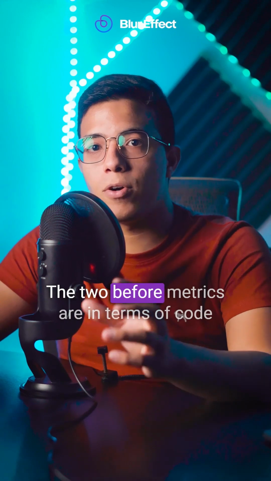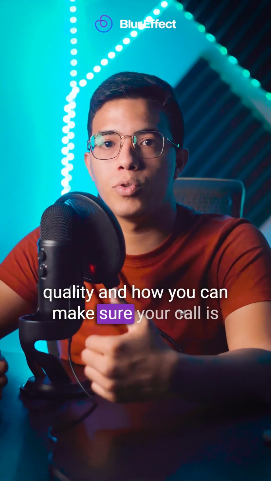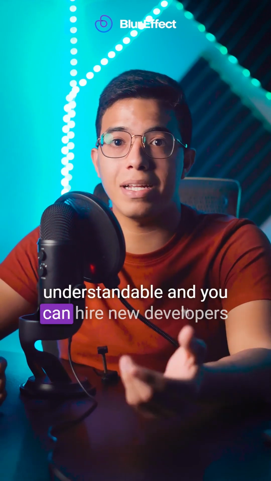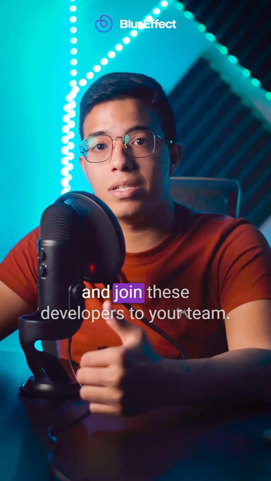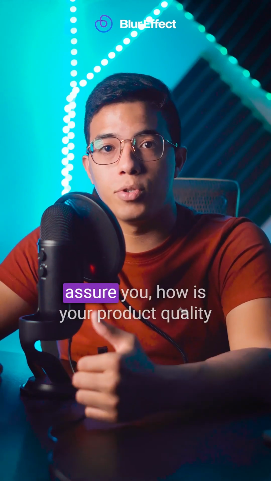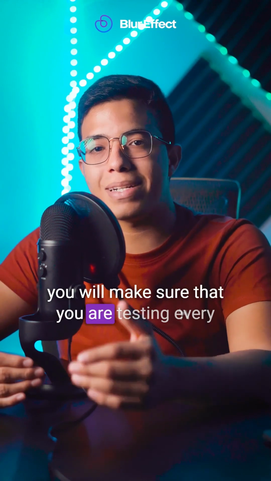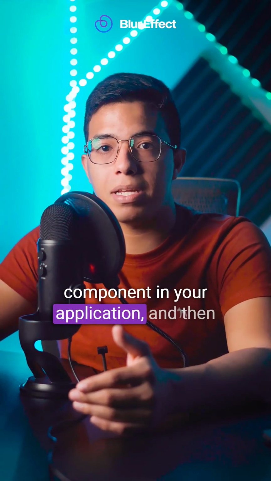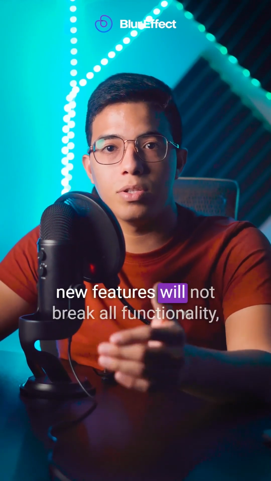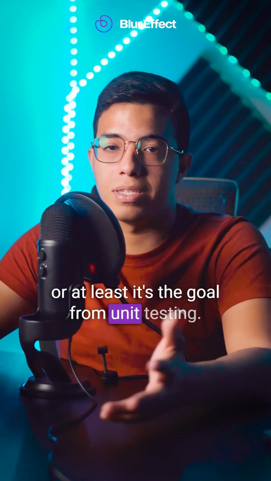The two previous metrics are in terms of code quality and how you can make sure your code is understandable and you can hire new developers and join these developers to your team. The code coverage will assure you how is your product quality. You will make sure that you are testing every component in your application and then new features will not break all functionality, or at least it's the goal from unit testing.